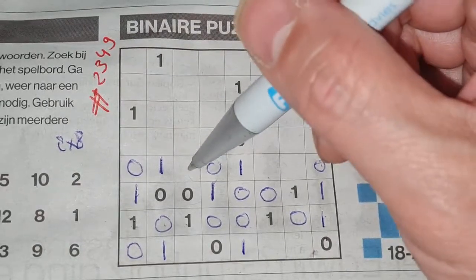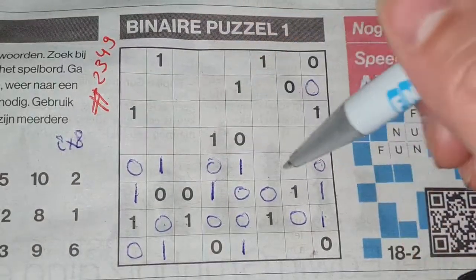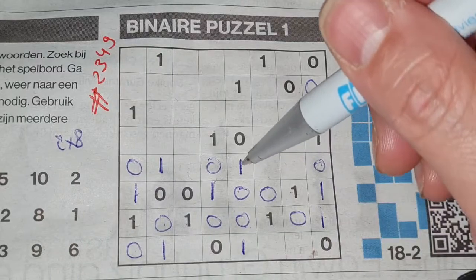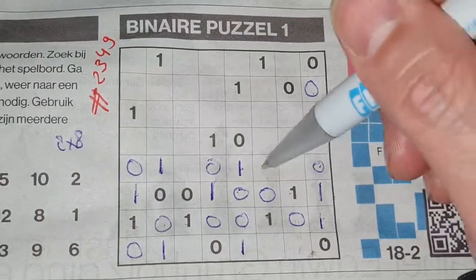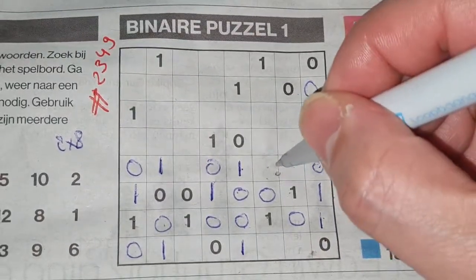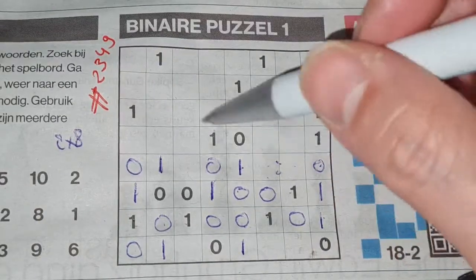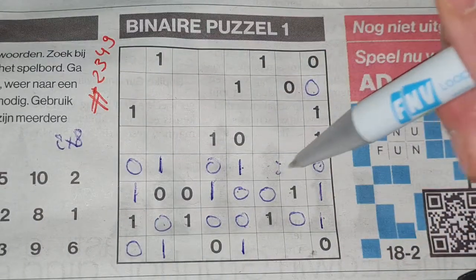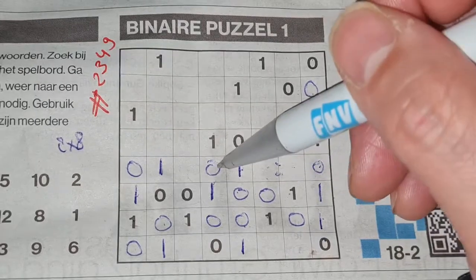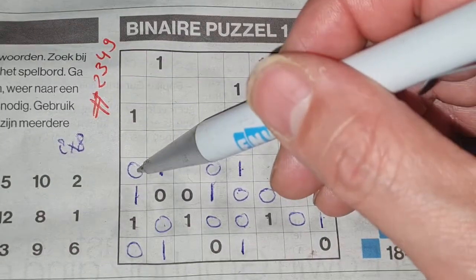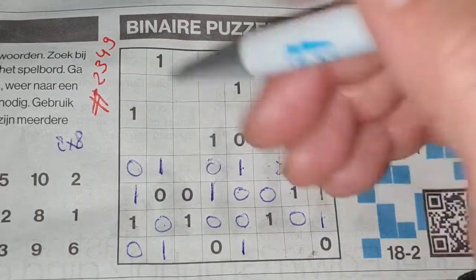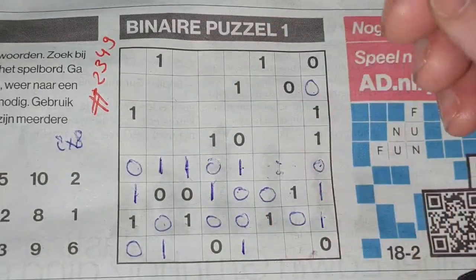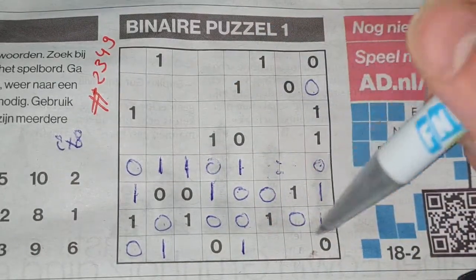And this should be a 1, because I know between a 1 and a 0 with two empty boxes, there's always a 0 and a 1 there. So 1, the second zero, third zero, fourth zero. So this should be a 1, yes. Okay, then.